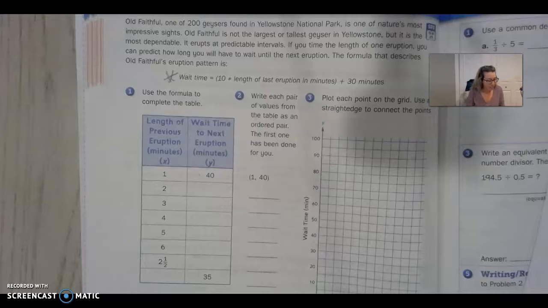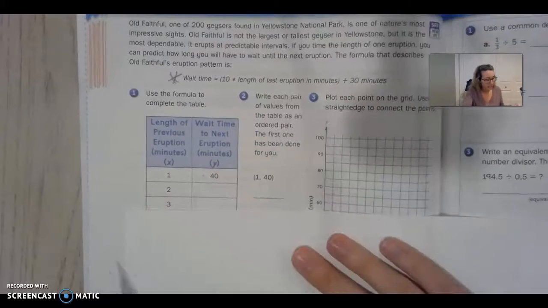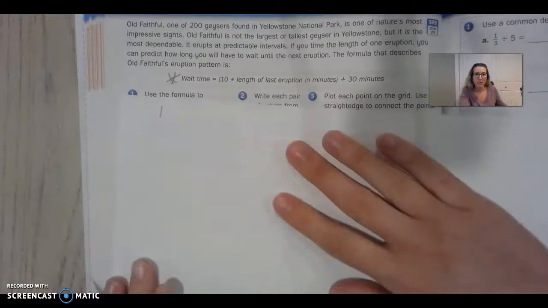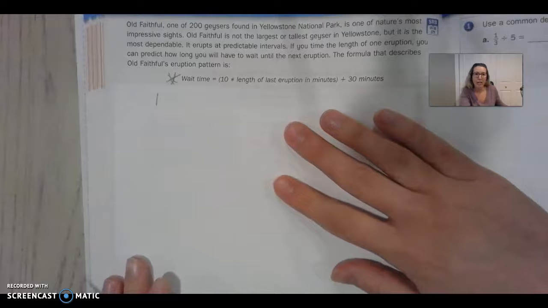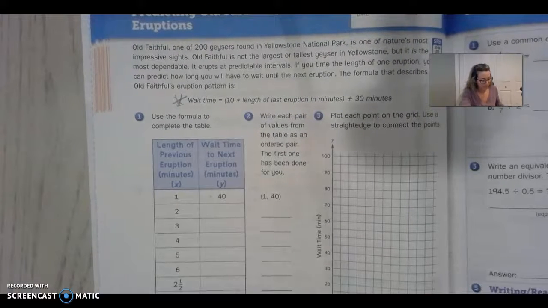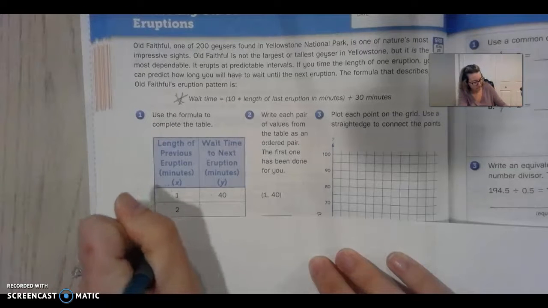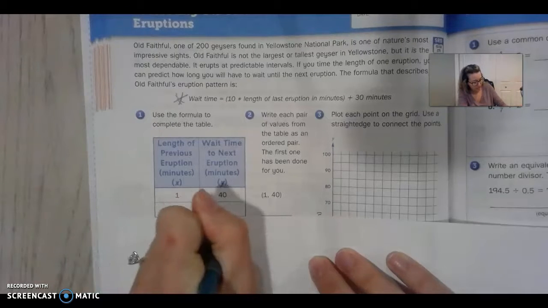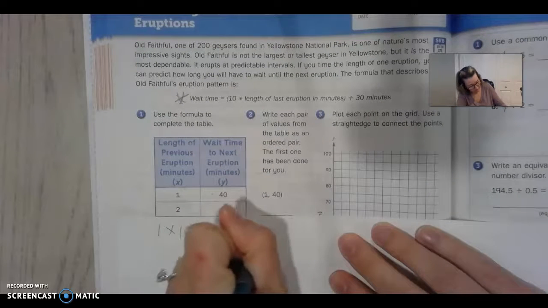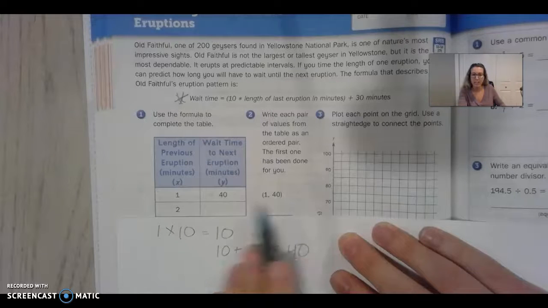So the first one has been done for us. So using our rule, let's double check our work. It says the length of the previous eruption in minutes was 1 minute. Now you're going to take 10 times the length of the last eruption in minutes. Okay, so length of the previous eruption in minutes times 10 gives us 10. Now we're going to add 30 minutes. 10 plus 30 equals 40. Okay, and we can see that that is the correct answer.